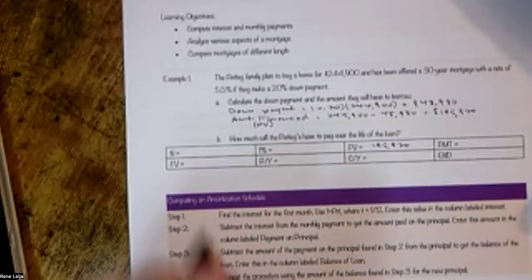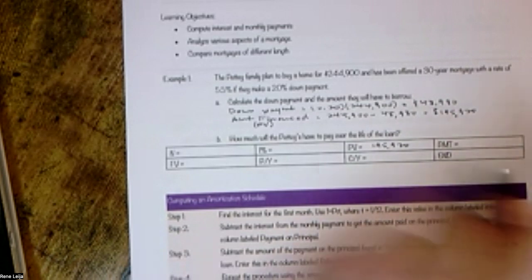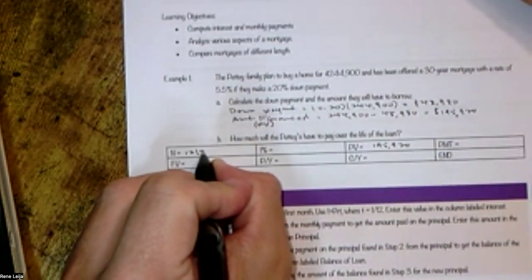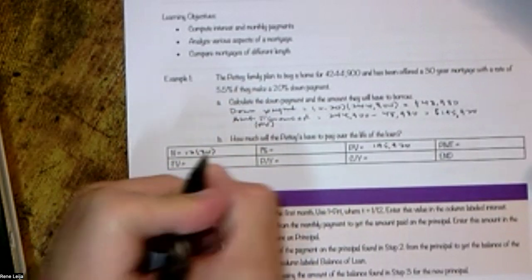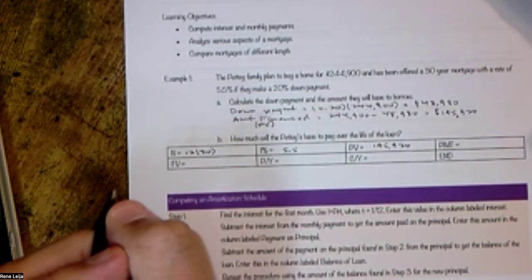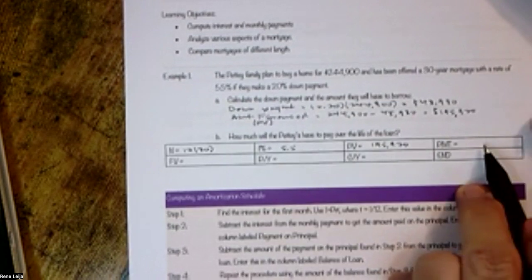Okay, well, it's a 30-year mortgage. You make monthly payments, so that means it's going to be compounded monthly for 30 years. We have an interest rate of 5.5%. We have to find our payment. How much will our monthly payments be?